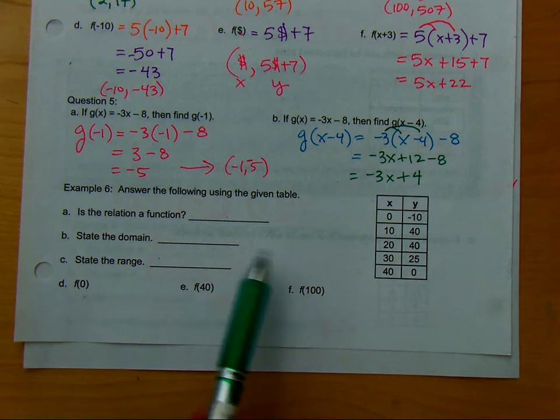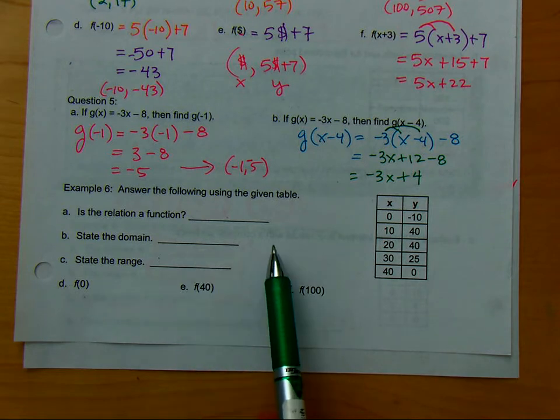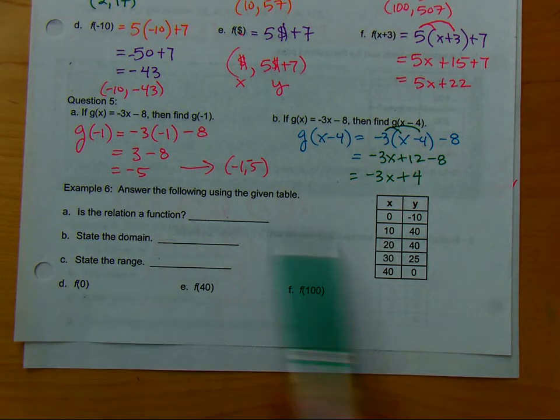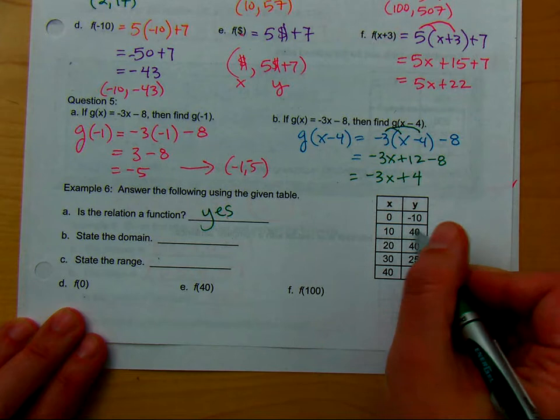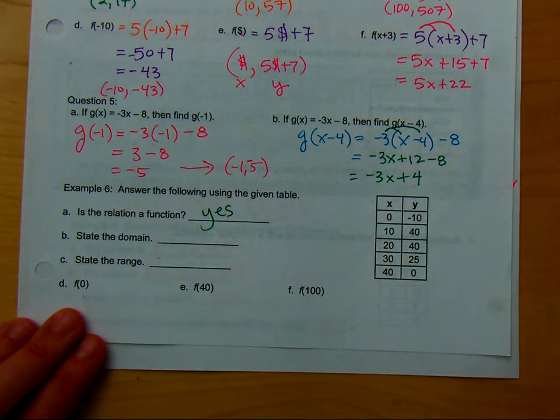Okay, so for the next one, we're going to answer the following questions about the table. Let's look at the table and determine, is it a function? What do you guys think? Is it a function? Yes, it is a function. Is it okay that the 40s are repeating? Why is it okay that they're repeating? Because they're in the range, sorry, not the domain.